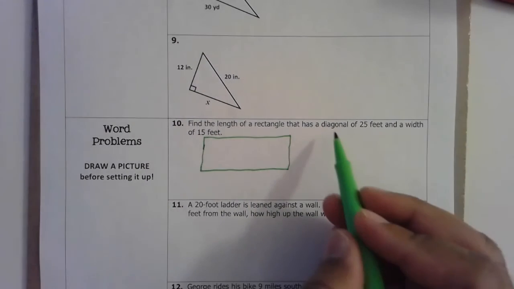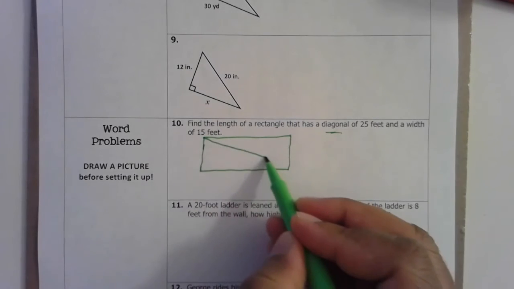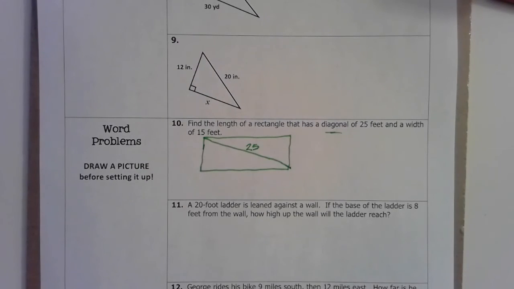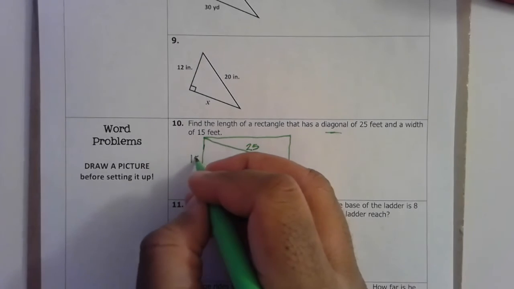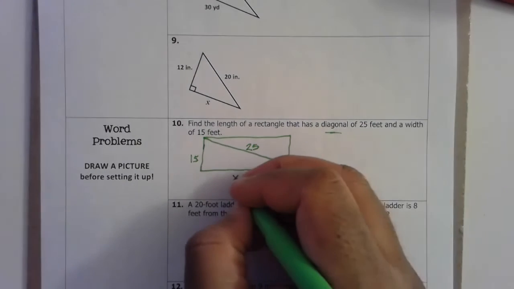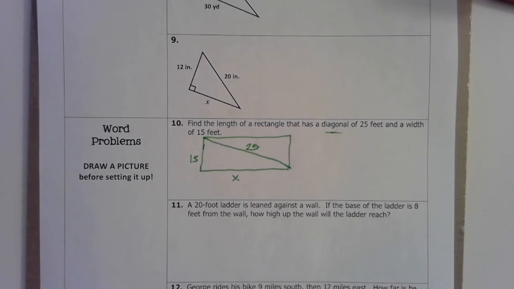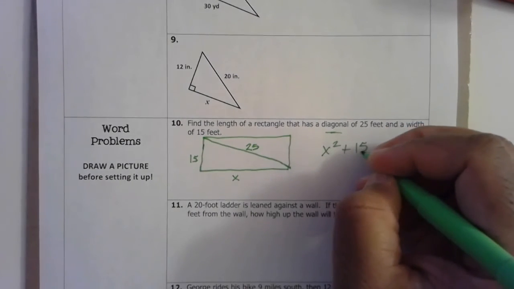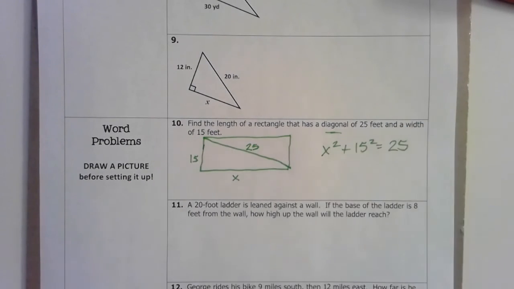And so they tell me there's a diagonal, so I'm going to draw that diagonal here. That diagonal is 25. And they tell me that the width is 15 feet. So it looks as though I need to go ahead and figure out this side here. And we could just label this side x for the heck of it, okay? And so when I do that, I'm just going to go ahead and use the Pythagorean theorem. I'm going to take my 2 shorter sides, square them, add them, and set it equal to 25 squared. So we'll have x squared plus 15 squared equals 25 squared.